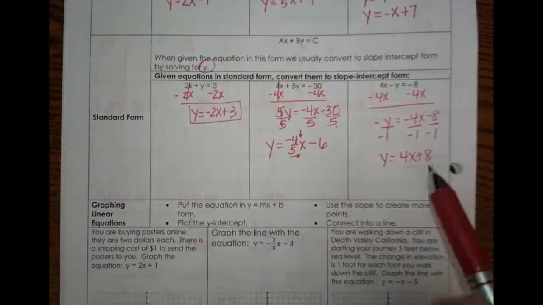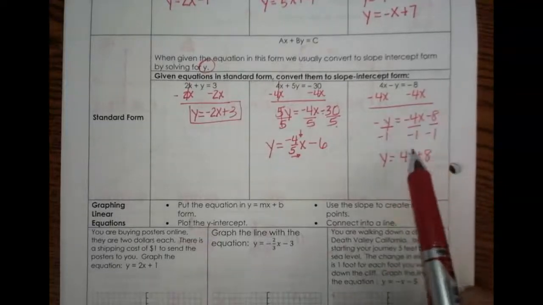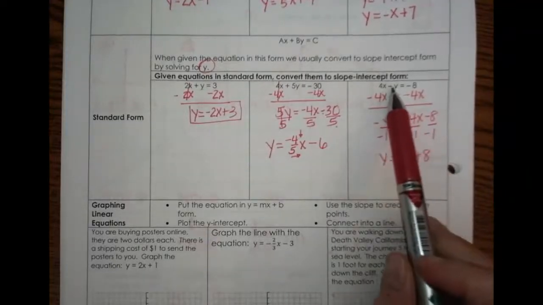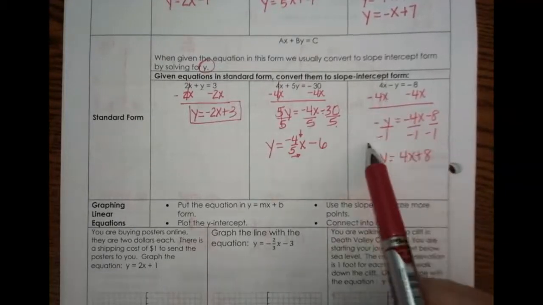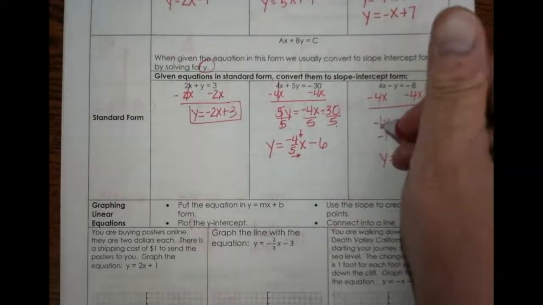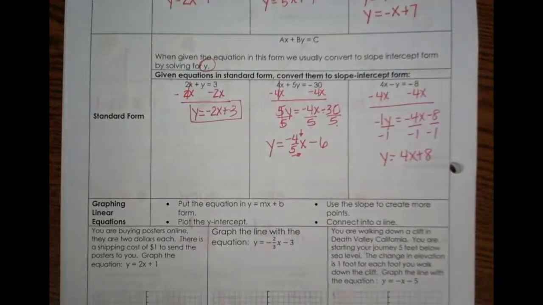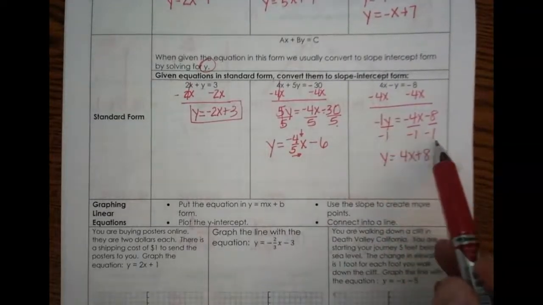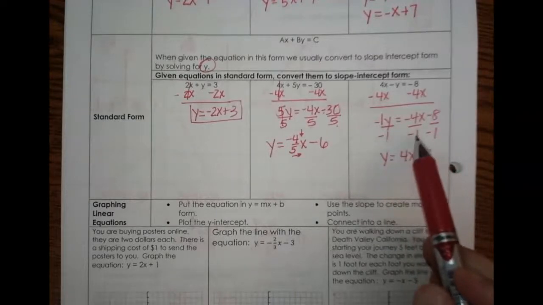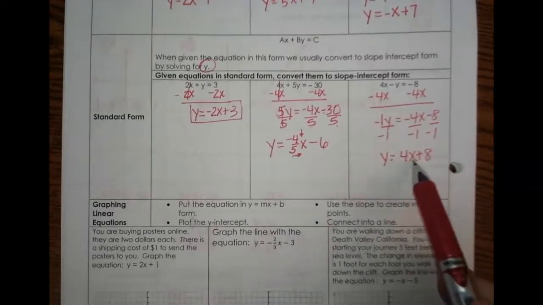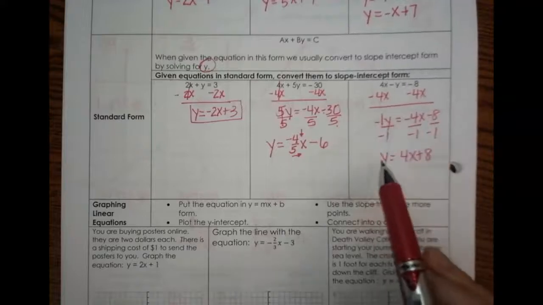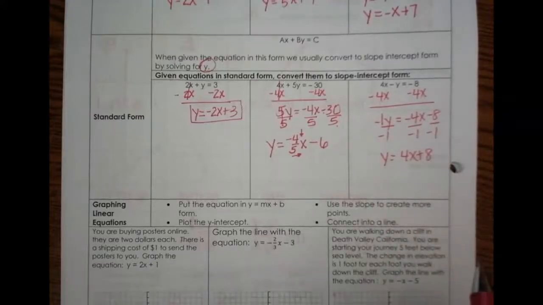All right, so how'd you do? You moved your 4x over, that left a -y. You can't forget about the sign that's in front of it. So that means there's really a -1 right in front of the y. So you have to divide each thing by -1. And because you're dividing by -1, none of the numbers or variables, nothing changed except their signs. They went from all negative to all positive.